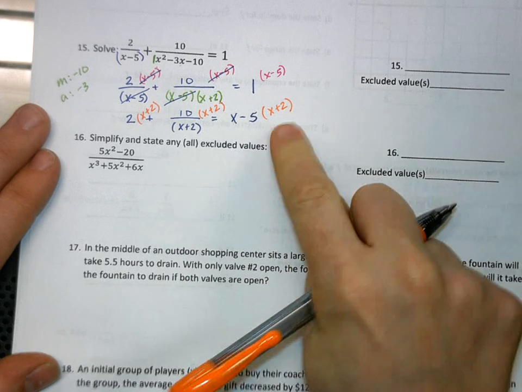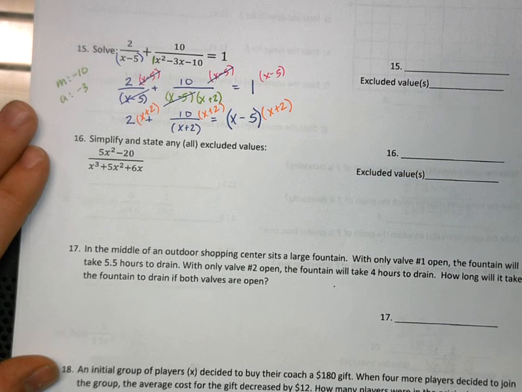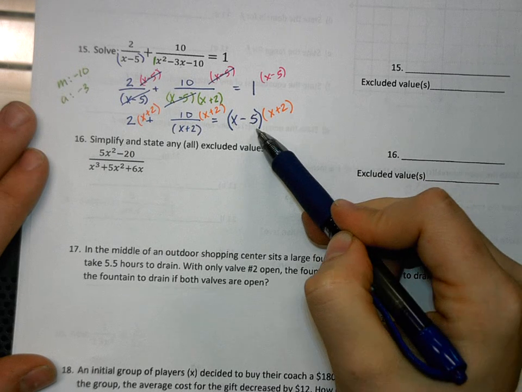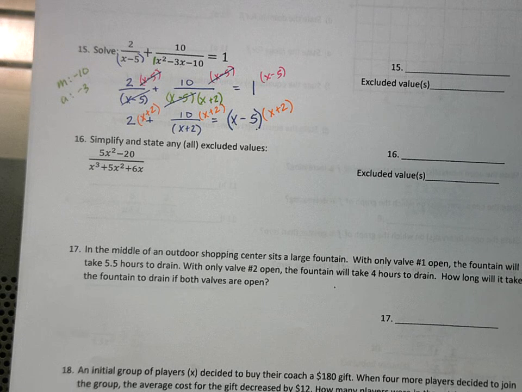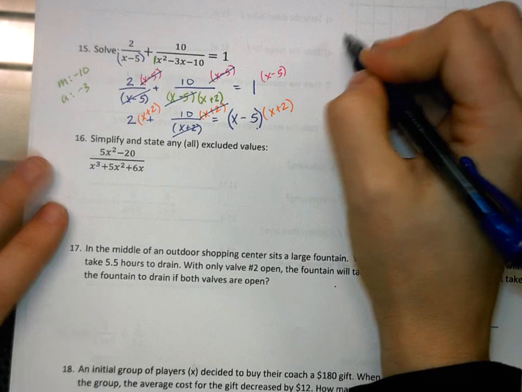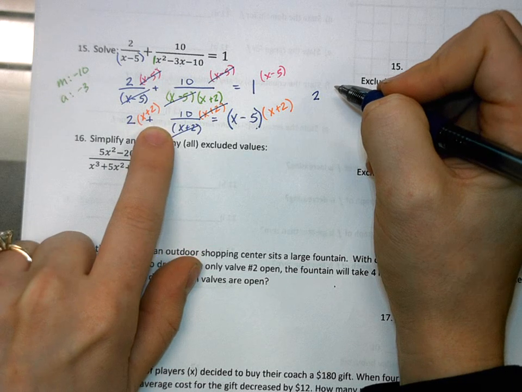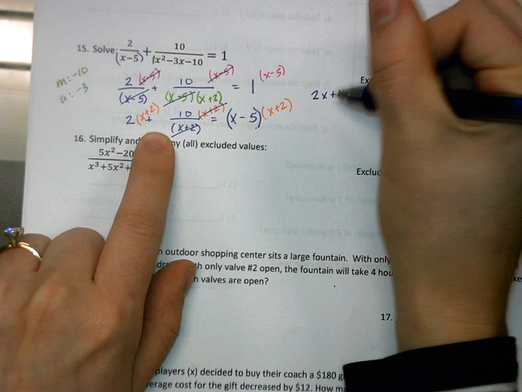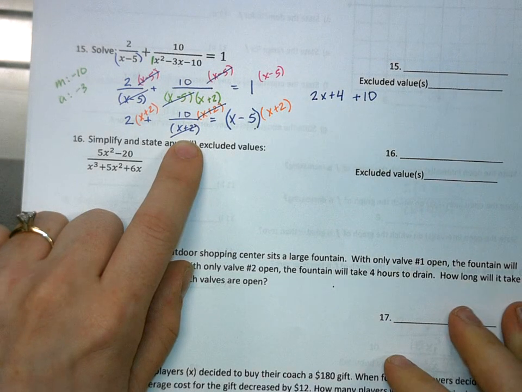Now, because I'm multiplying by x plus 2, I am multiplying that entire right side by x plus 2. So make sure you leave x minus 5 in parentheses from the beginning, or you need to put it in. If you're doing a binomial times a binomial, each of them has to be in parentheses. So now my x plus 2's reduce, and that leaves me with 2 times x plus 2. What's 2 times x plus 2? 2x plus 4. After that, I'm going to add 10 because everything else reduced.